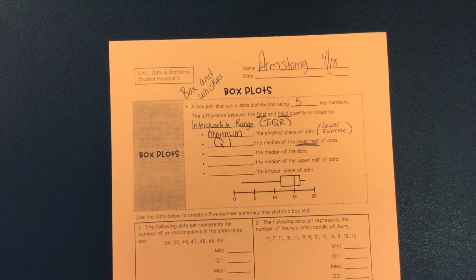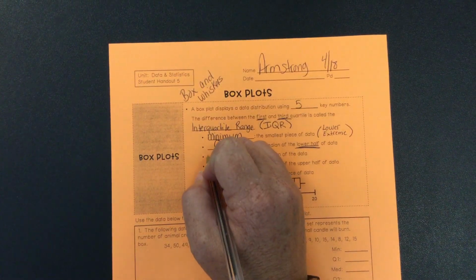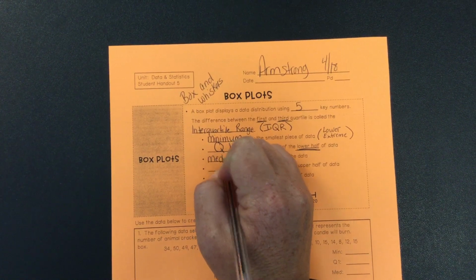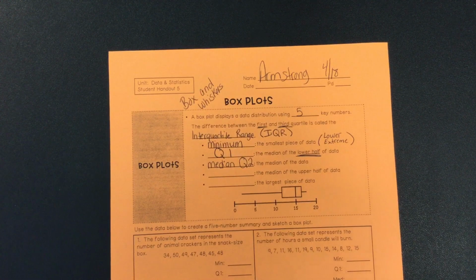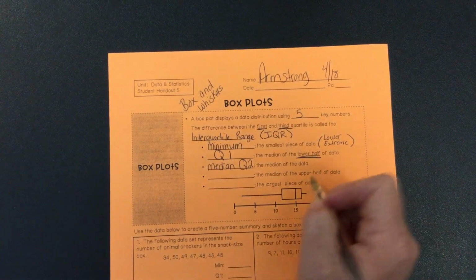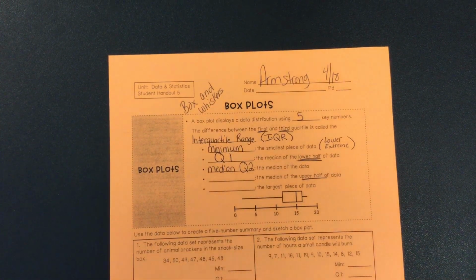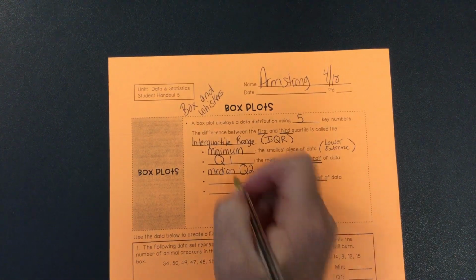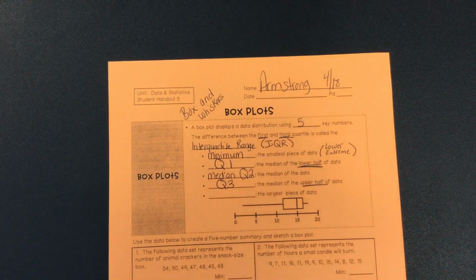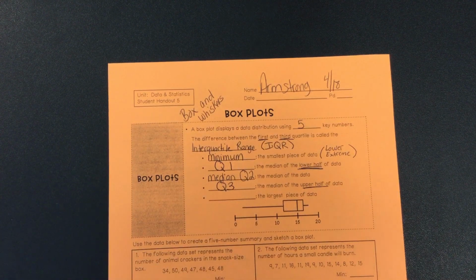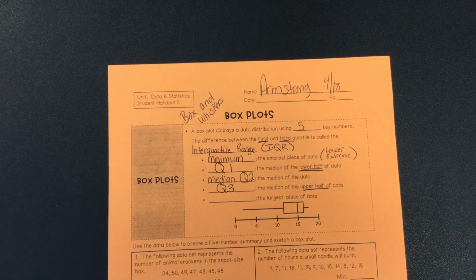The median of the data, of course, is just the median, or what quartile? Quartile 2. What about the median of the upper half? Quartile 3. And then if my smallest value is the minimum, what is the largest value?